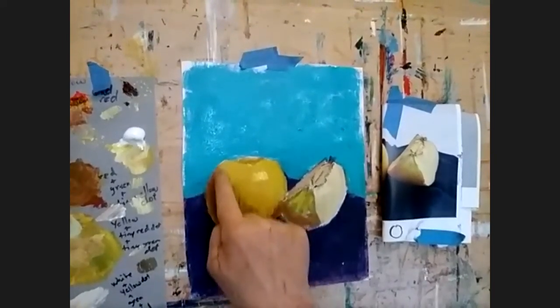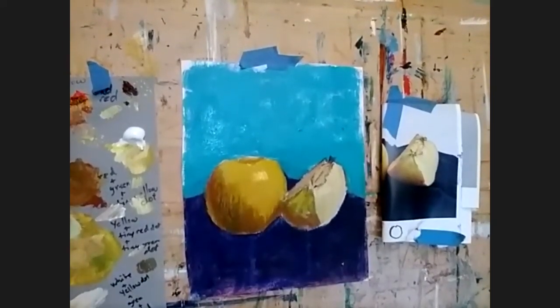Oops, I just got turquoise all over my apple. Ooh, Anik, this is looking great.